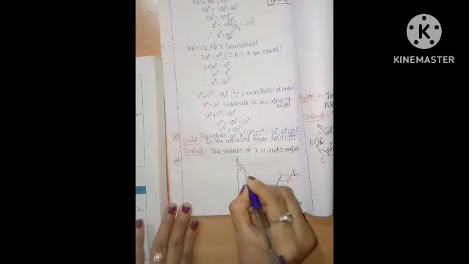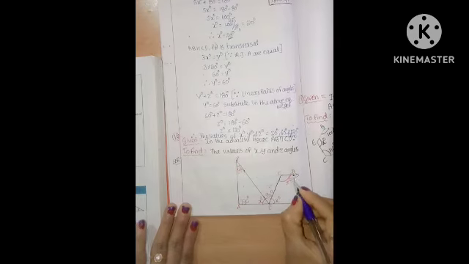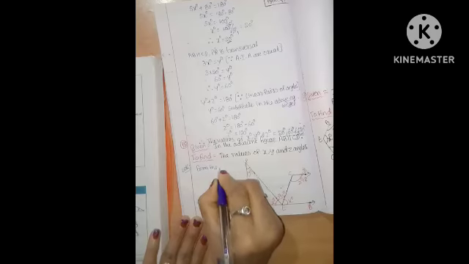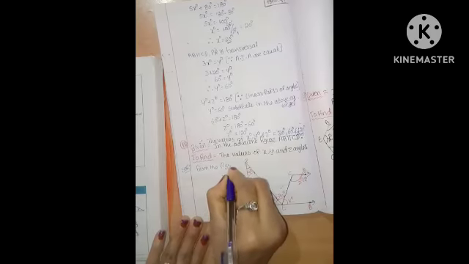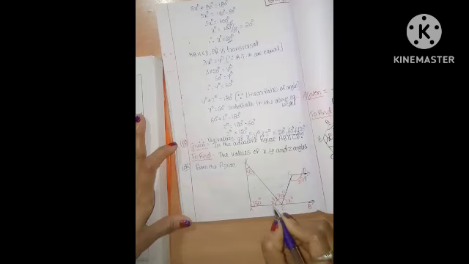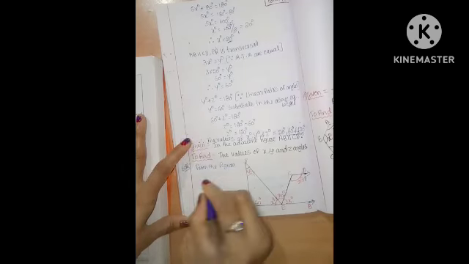How to calculate the y degrees and x degrees, and z degrees also. These three angles are calculated. First, from the figure, how will you get this x degrees? Very simple.